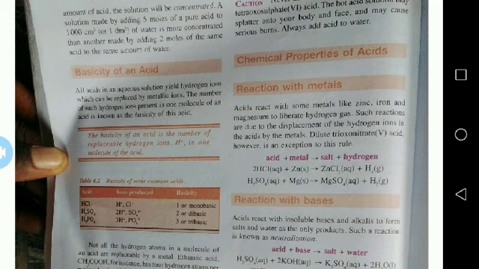So it is 1. Then the next one we have is dibasic. Dibasic contains two replaceable hydrogen ions. An example is tetraoxosulfate 6 acid, H2SO4, which is dibasic. And finally, number 3, tribasic. This contains three replaceable hydrogen ions.